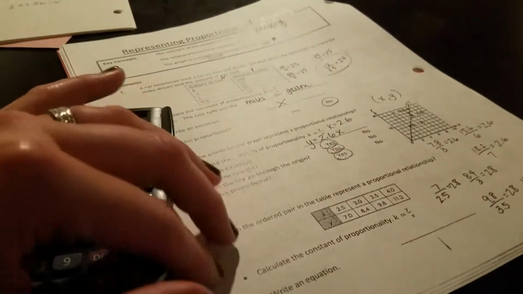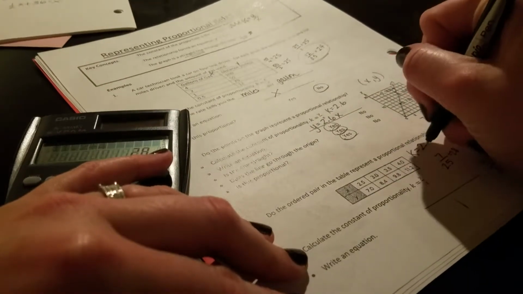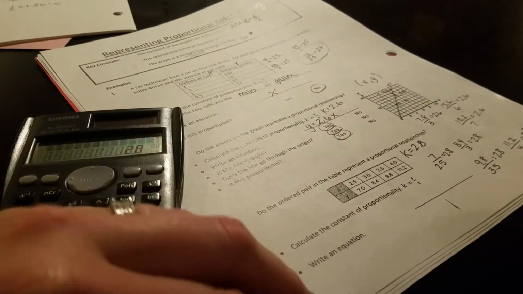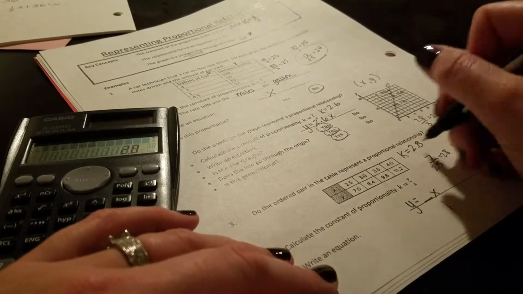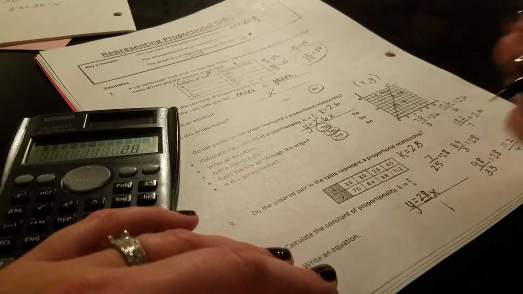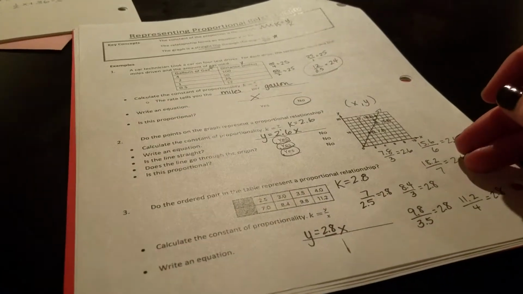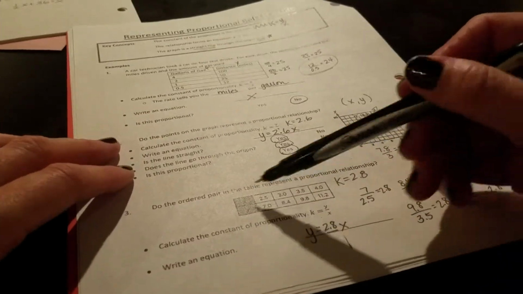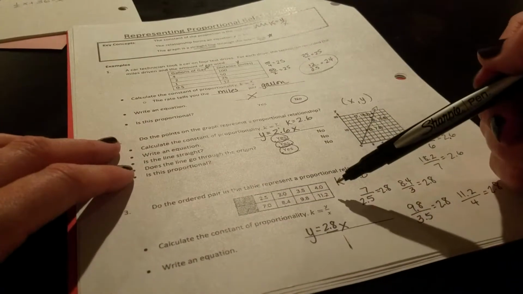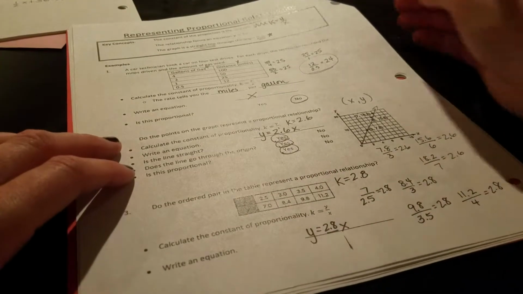So this tells me that my k value is the same for all of them, and the k value is 2.8. So my equation is y equals kx, so blank x, and our k is 2.8. So my equation is y equals 2.8x then. So this would in fact be a proportional relationship, and if I were to graph these points on a graph, this would be a straight line, and it would go through the point 0, 0 as well.